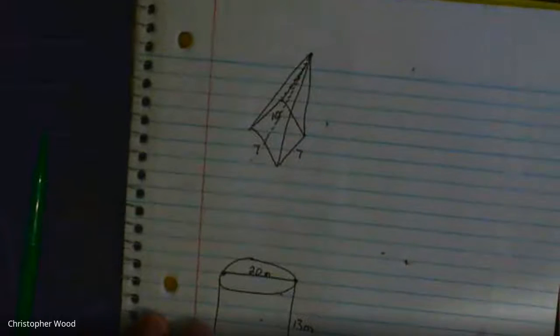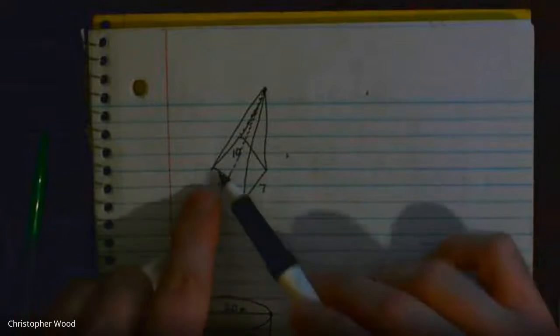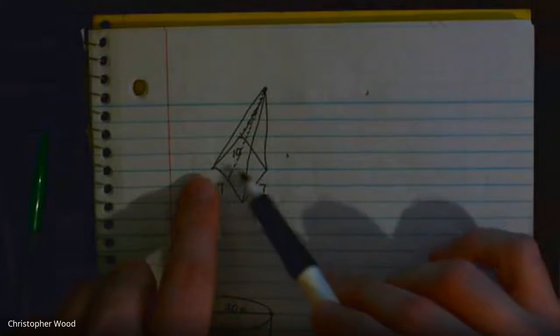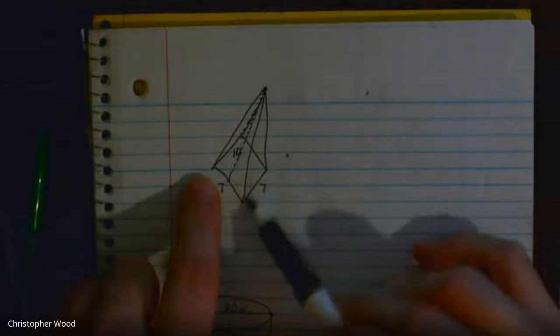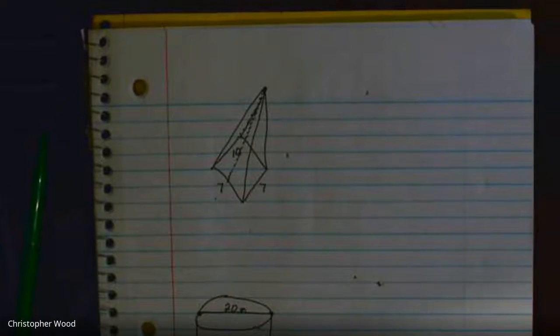And pardon my drawing, it's kind of hard to freehand a pyramid. I struggled a little bit with this. Well, we've got a 7 by 7 base, and a pyramid is basically, in this case, the square on the bottom, and then all 4 sides are triangles. All 4 sides are triangles. So let's start with the base.